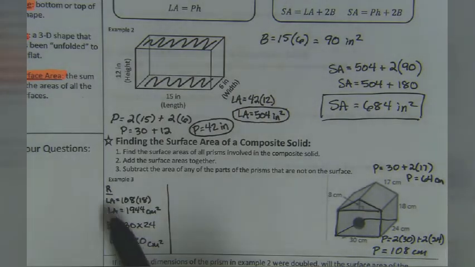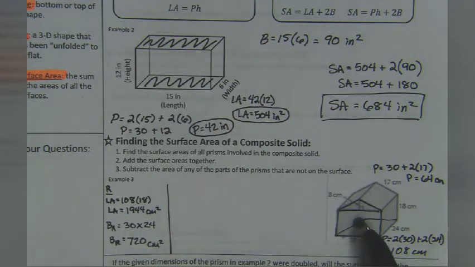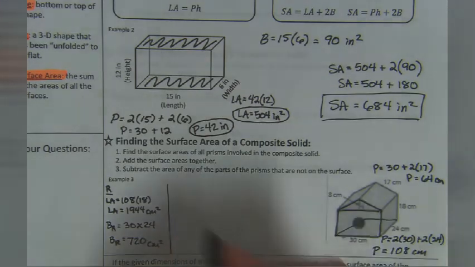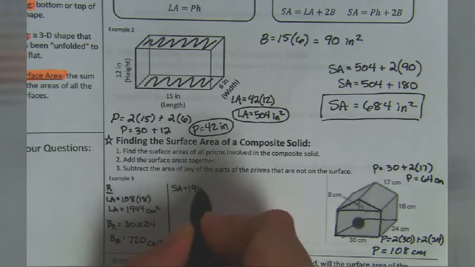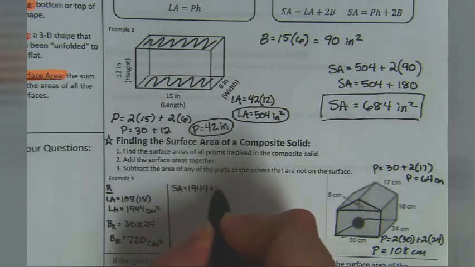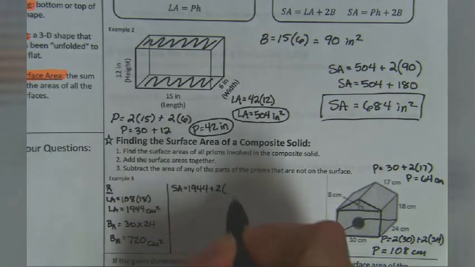All right, so now that we have the lateral area and we have the area of the base, we can find our surface area of our rectangular prism. So surface area is equal to the lateral area, which was 1944, plus 2 times our base. Our base was 720.